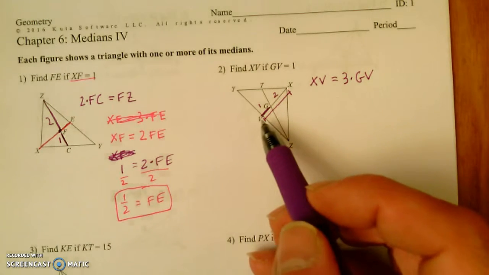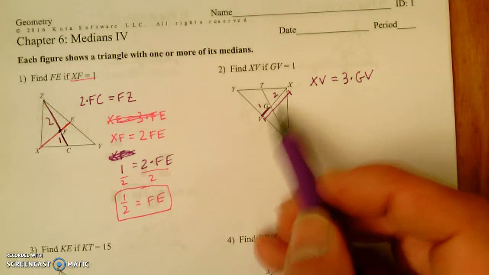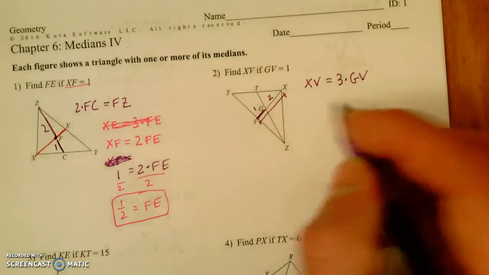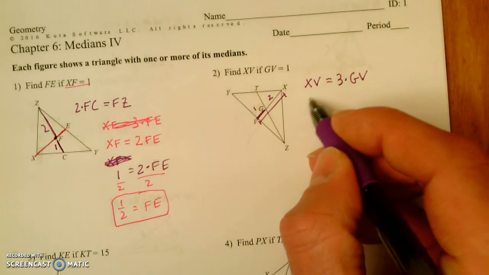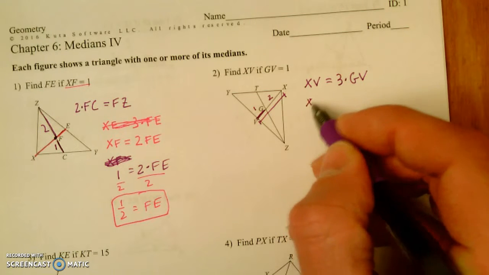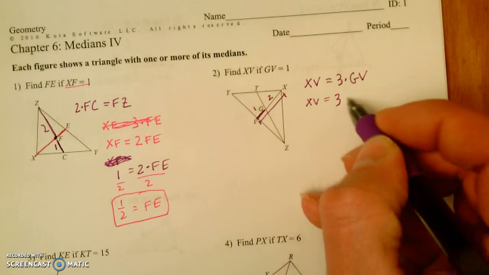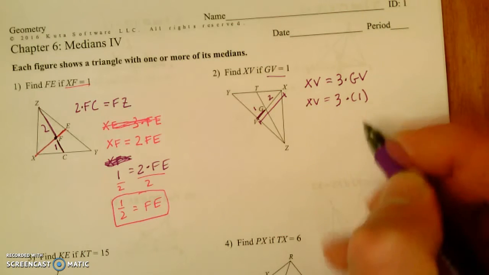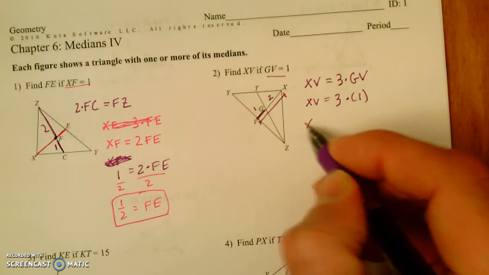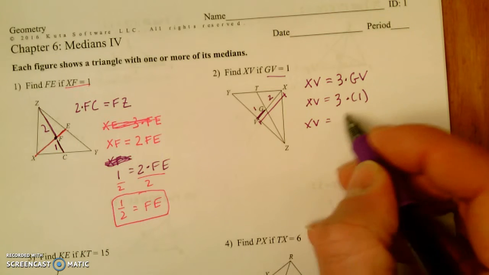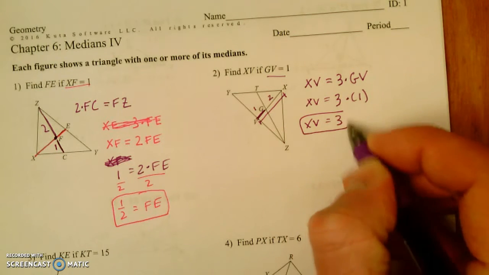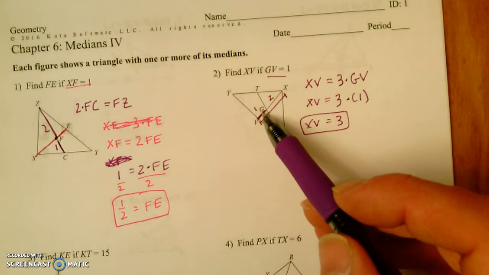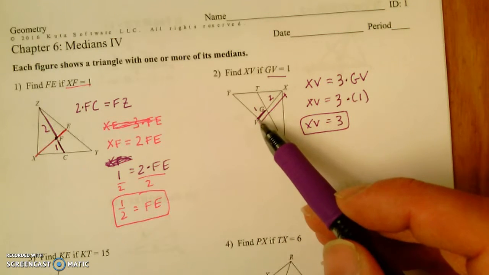So the little part, if you triple it in length, it'll give you the whole median. XV equals 3 times GV, they tell us, is 1. So XV equals 3 times 1, or 3.